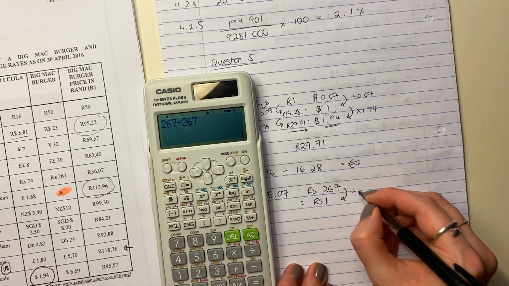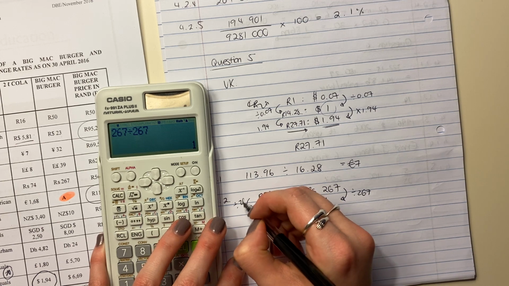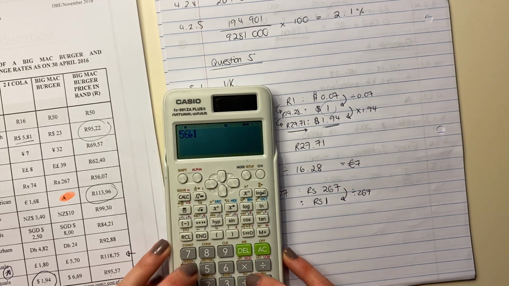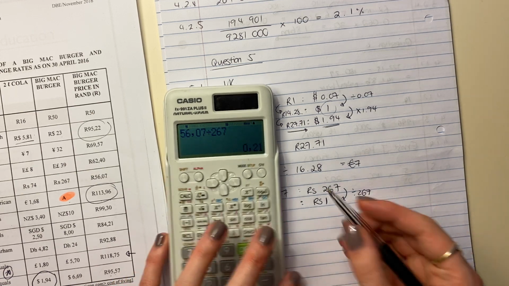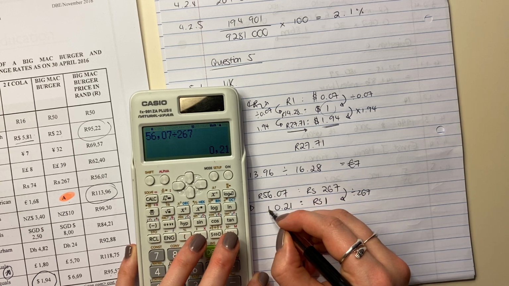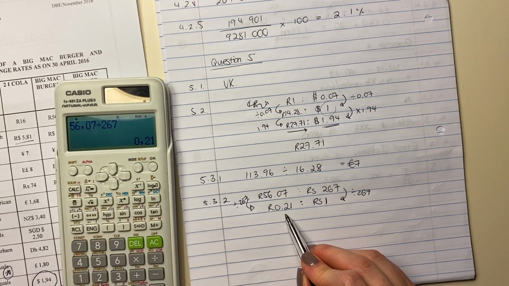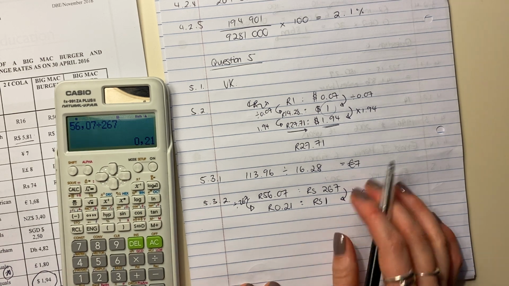You're probably like, why is she doing that? I just want to show you what I'm doing. What I do to the one side, I have to do to the other side. So I'm going to say 56.07 divided by 267. And it's 0.21 rand. So we know that 1 rupee is 0.21 rand, or 21 cents, right? And that is our answer there, right?